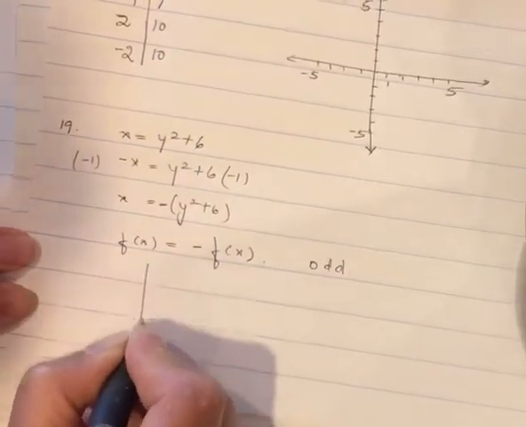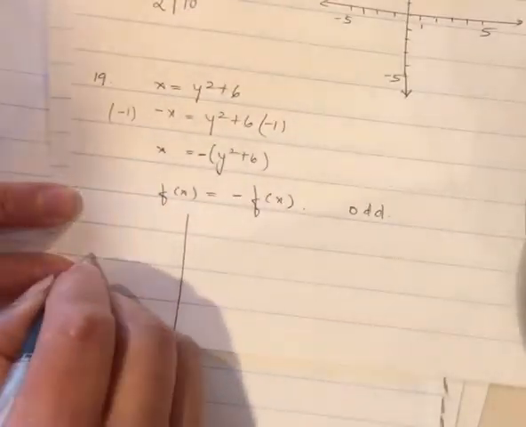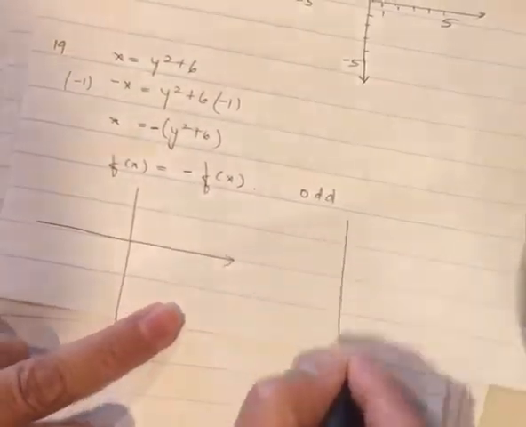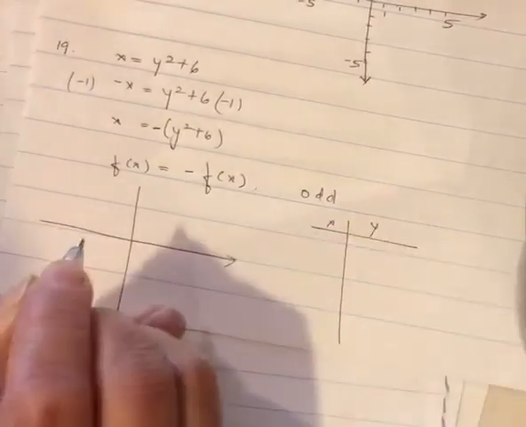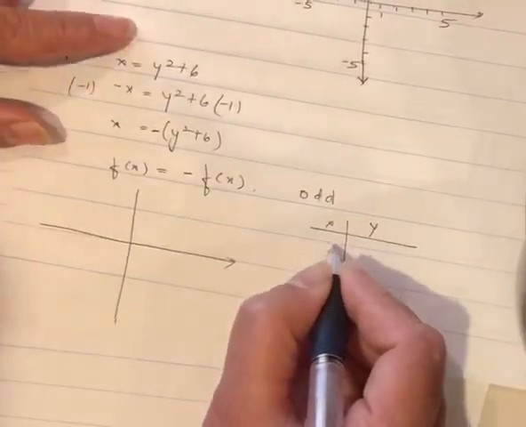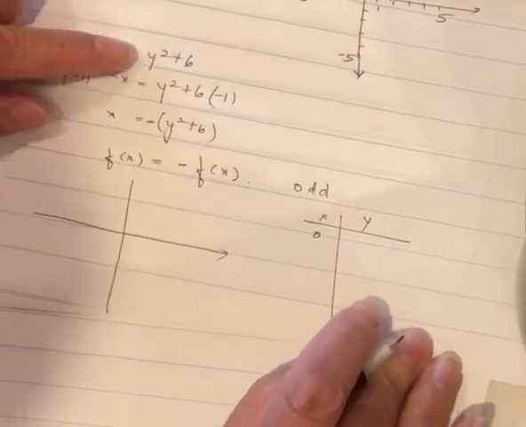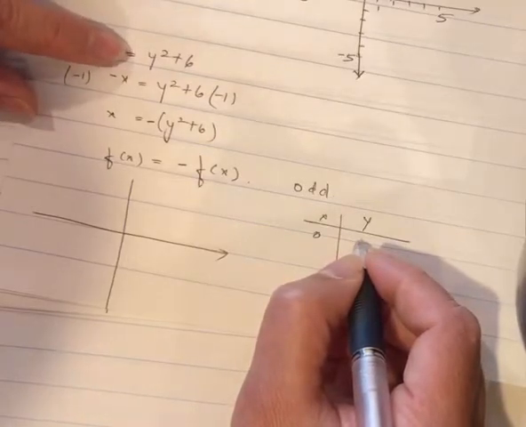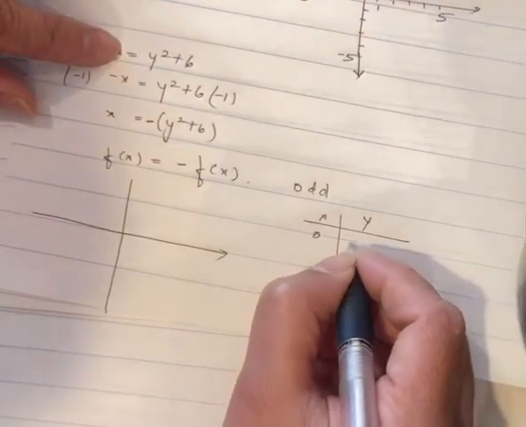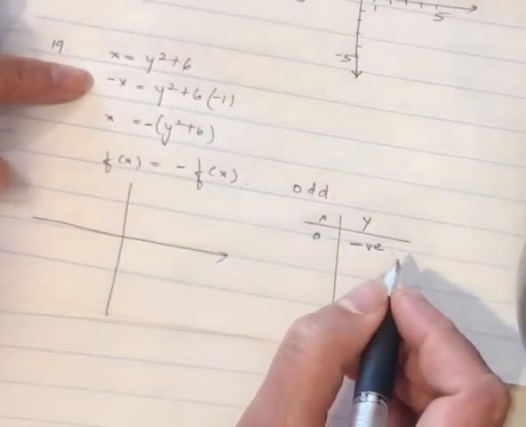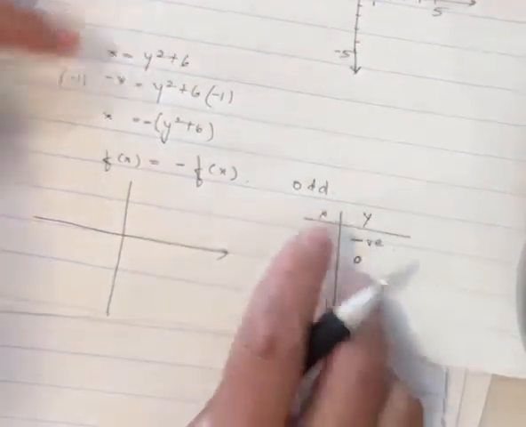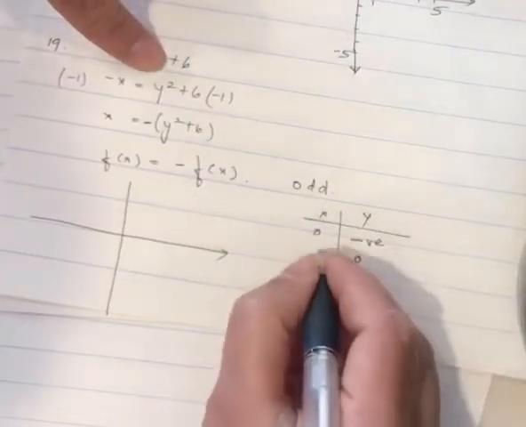And if we were to graph it, I'm going to do the graph over here. But before doing the graph, let's do the table. X and y. So if you put the value of x as 0 in this equation, what do you get? Well, you get a negative number, so this will not work. Therefore, let's do it the other way. Let's take the value of y as 0. If you take y as 0, you get x as 6.